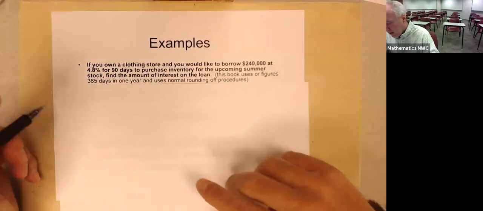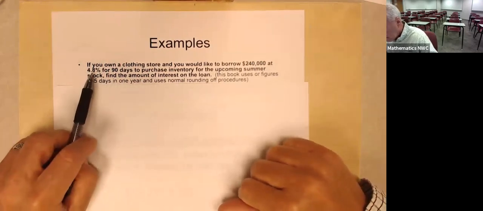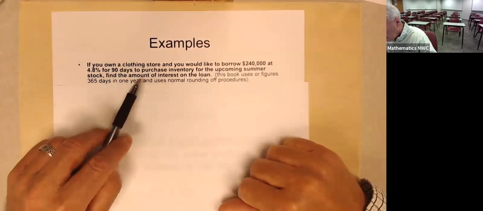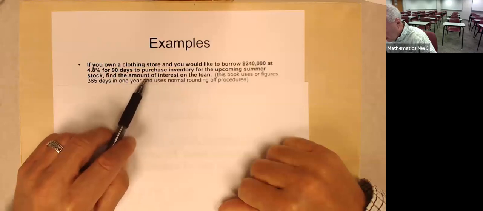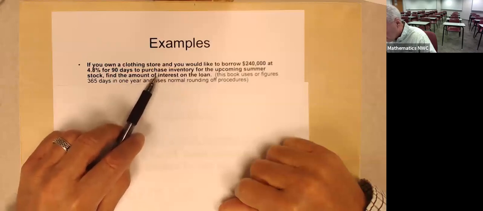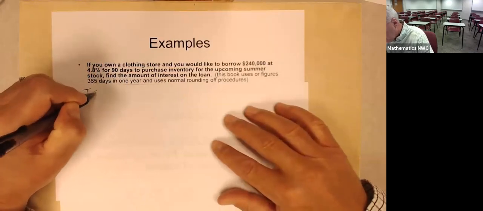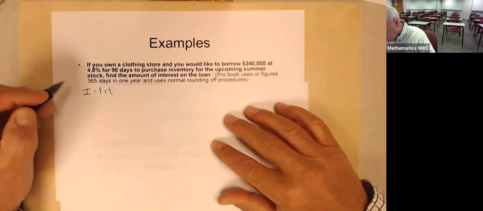I'm going to now take a bunch of examples. Here is our first one. If you own a clothing store and you would like to borrow $240,000, 4.8% for 90 days to purchase inventory for the upcoming summer stock, find the amount of interest on the loan. Okay, they're implying here simple interest, even though it wasn't written. That formula, you remember, simple interest was equal to our original principal times rate annually times time in years.